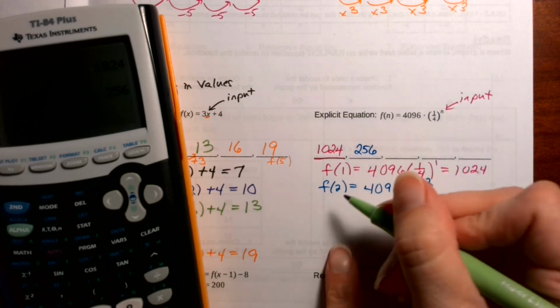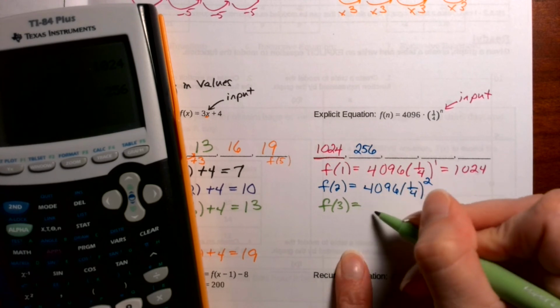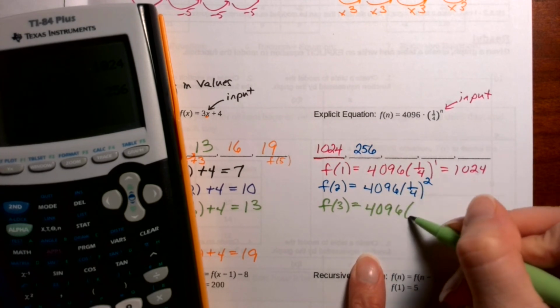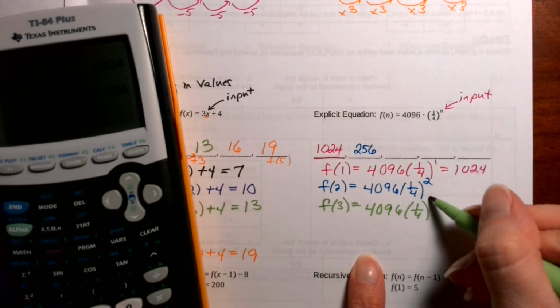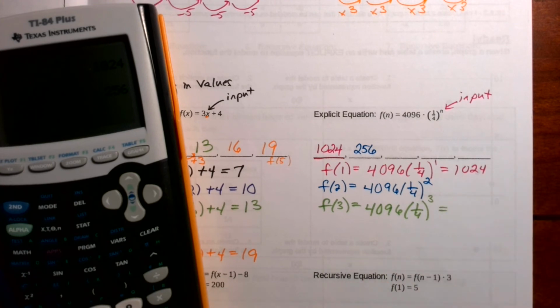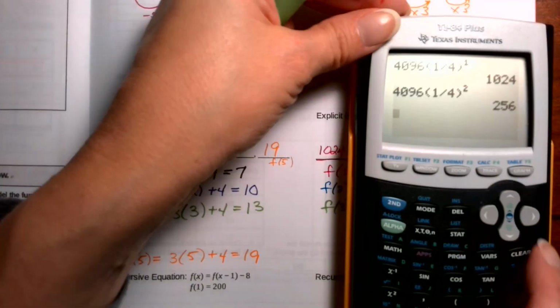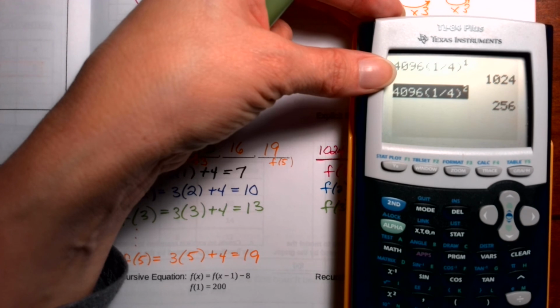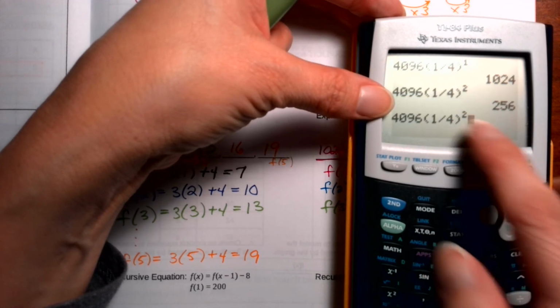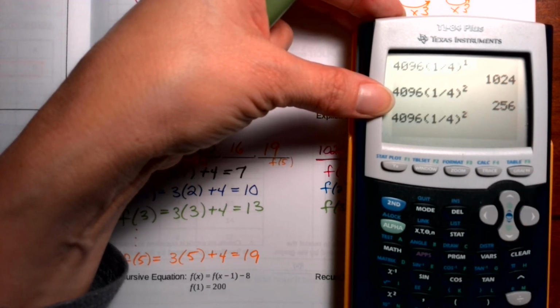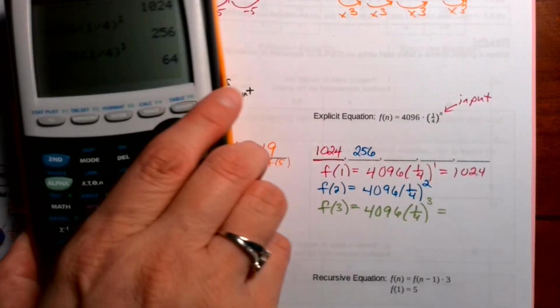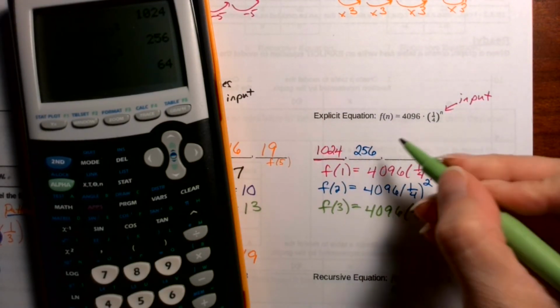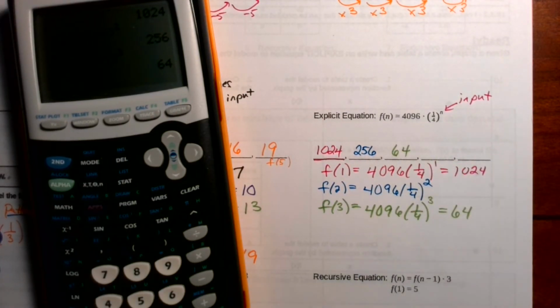Let's try it again. F of 3. 4,096 times 1/4 to the 3rd power. Okay, let's do it the fast way. Let's go up, up. Let's grab that equation, and let's change our input from a 2 to a 3. And we get 64. Okay, so we keep going.